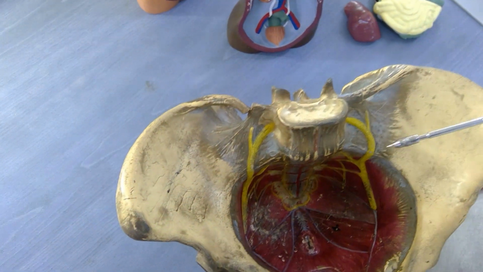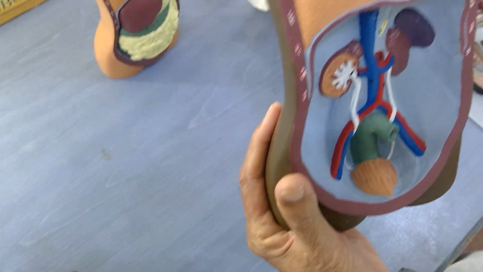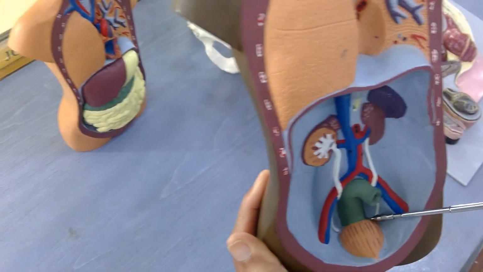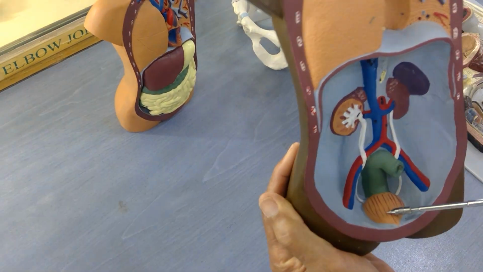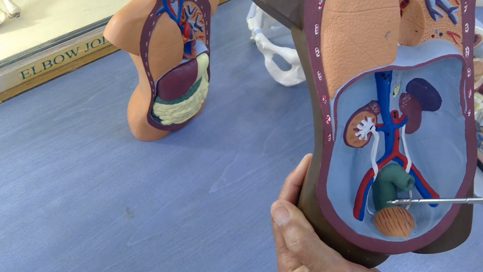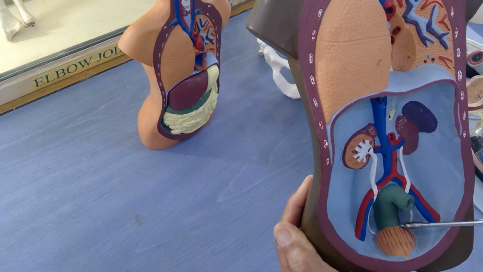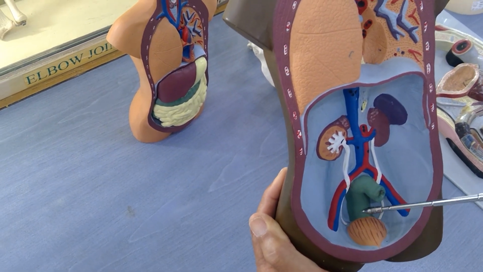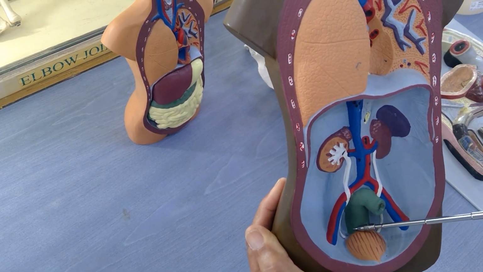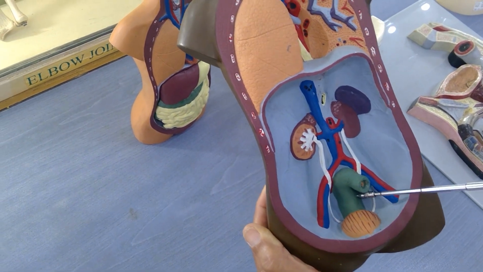The true pelvic organs are the bladder, and in the female, between the rectum and the bladder, you get the uterus and fallopian tubes, the uterine tubes. The pelvic organs are the bladder in front, the uterus in the middle in the female, and most posterior is the rectum.